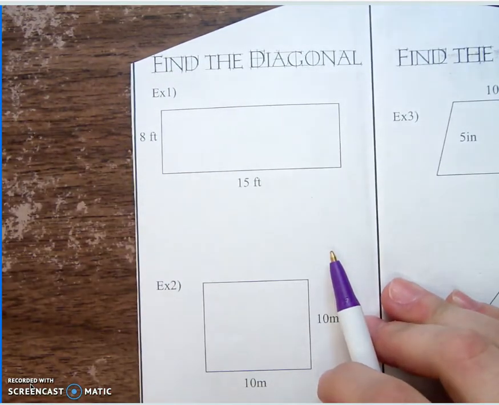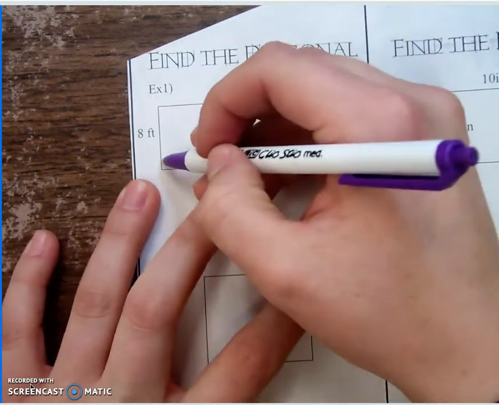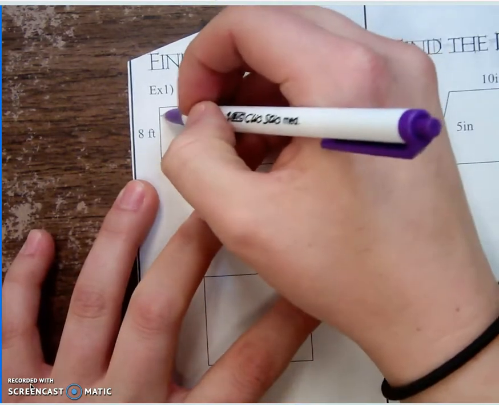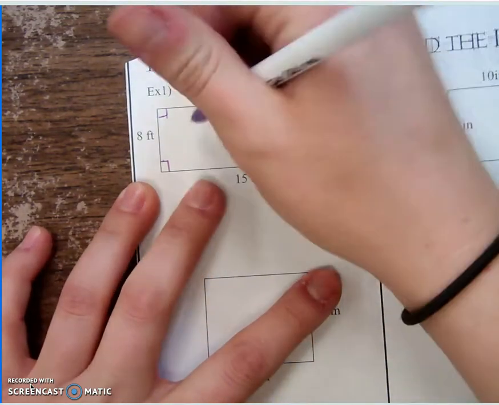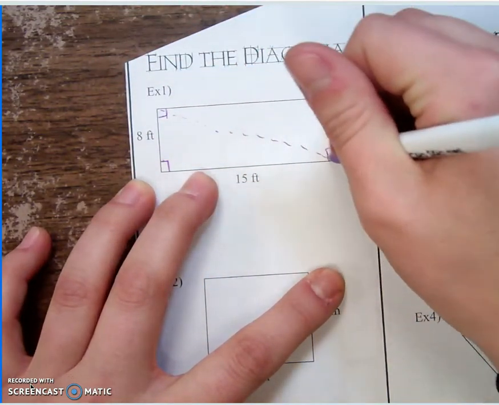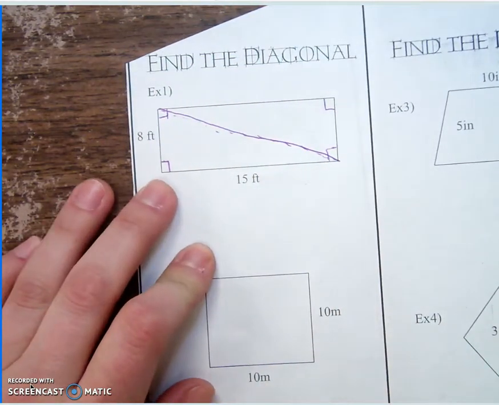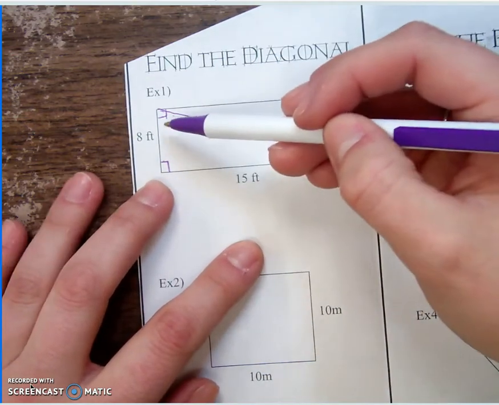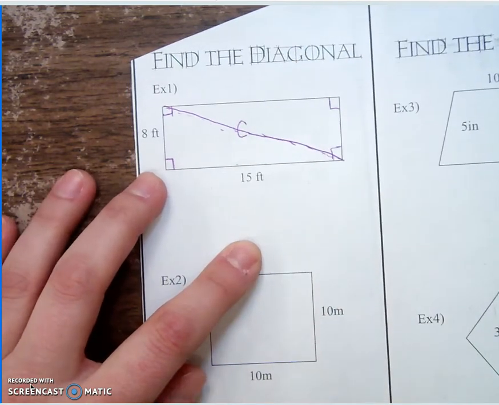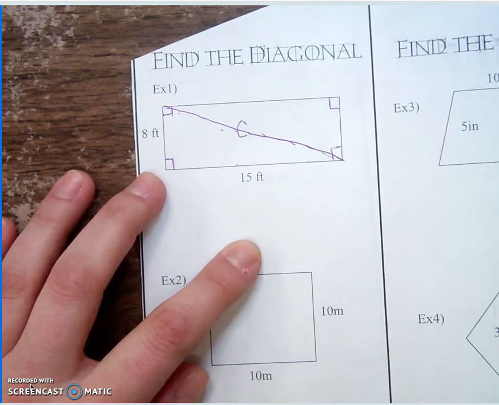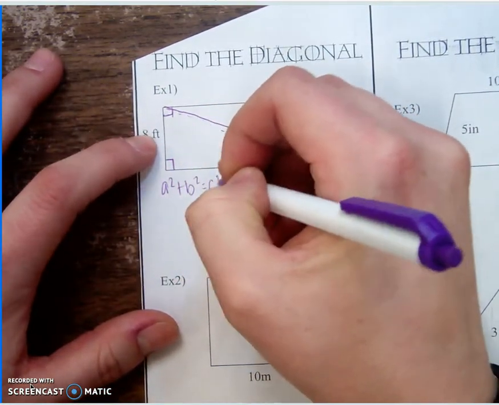Okay, so in order to find the diagonal, we have to make two right triangles. We know that every corner of this rectangle is a right angle, so I'm just going to cut from corner to corner. Okay, and that's my right triangle. Now, I'm given two legs. Every time you see the word diagonal, you know that you're looking for the hypotenuse, or the c, okay? So remember, Pythagorean theorem is a squared plus b squared equals c squared.